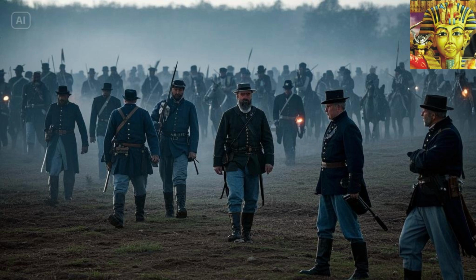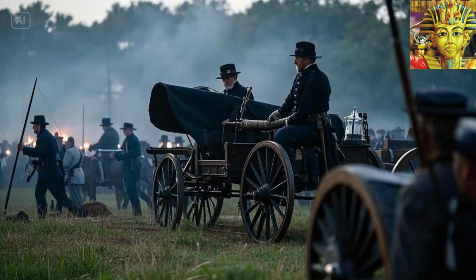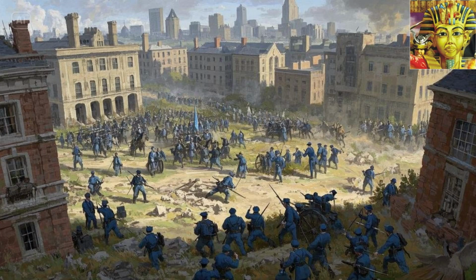Commemoration and memory. The Battle of Atlanta has been commemorated in various ways, including through monuments, reenactments, and historical preservation efforts. The Atlanta Cyclorama, a panoramic painting depicting the battle, is one of the most famous representations of the engagement.